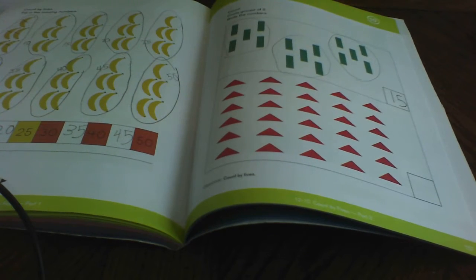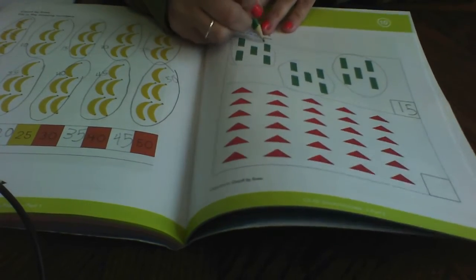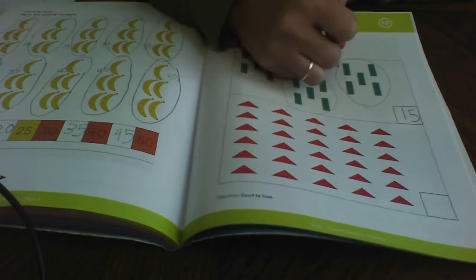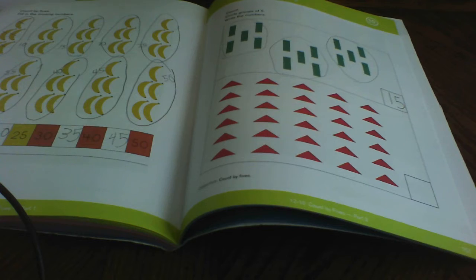Kindergarten, watch how slow it is if I count by ones. 1, 2, 3, 4, 5, 6, 7, 8, 9, 10, 11, 12, 13, 14, 15. Do you see that it took me a little longer instead of going 5, 10, 15? Do you see how that works?